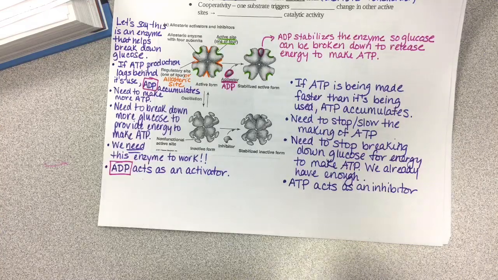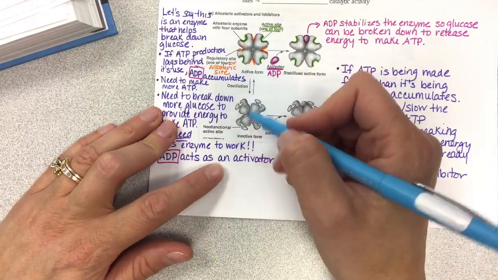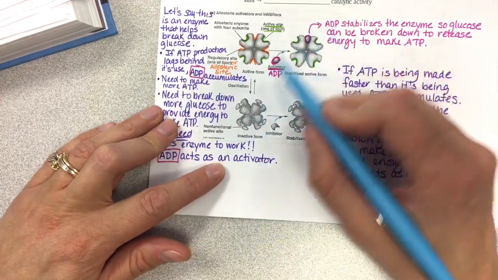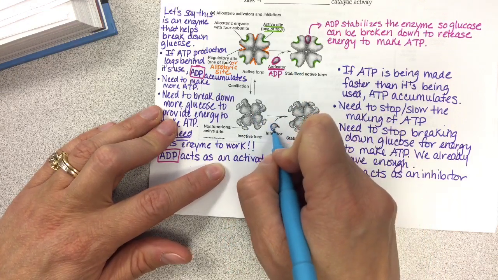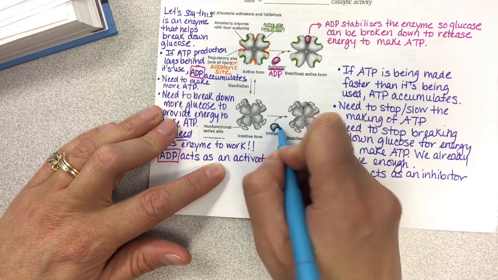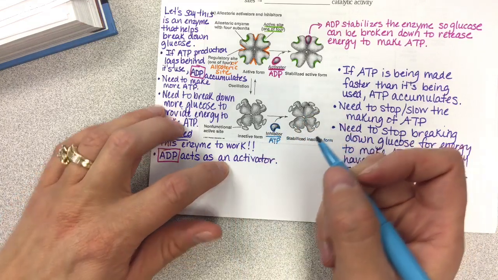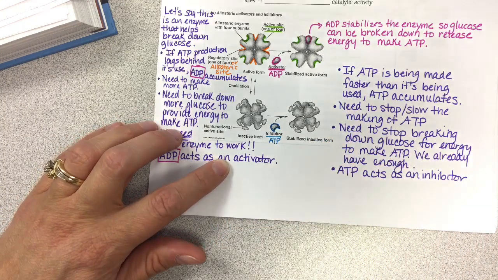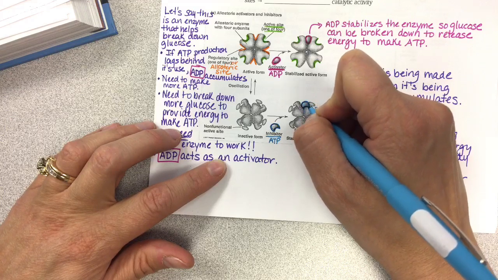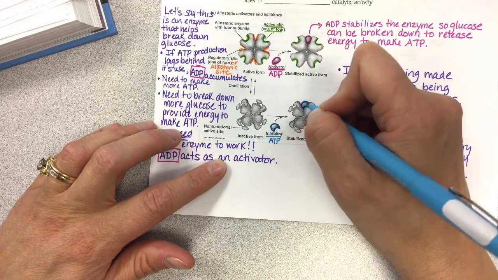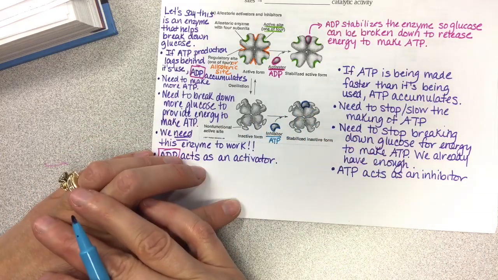So let's look at this picture here. I'm going to pick a different color, blue. And so now what's going to happen? ADP is going to be used up to make ATP, and so then ATP accumulates. ATP is going to act as an inhibitor. So the inhibitor is ATP. Now look at what happens here: when ATP binds to that allosteric site here, it stabilizes the enzyme in the inactive form.